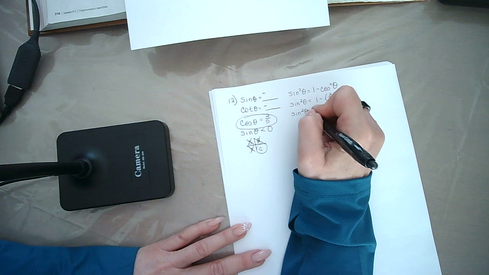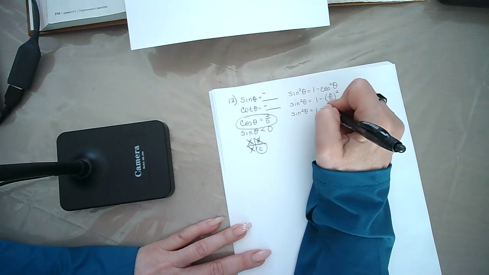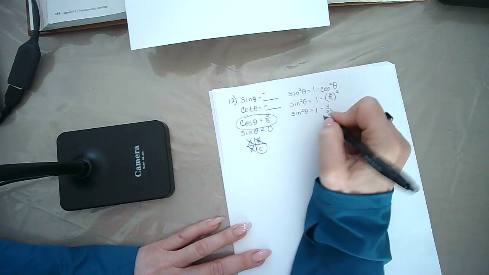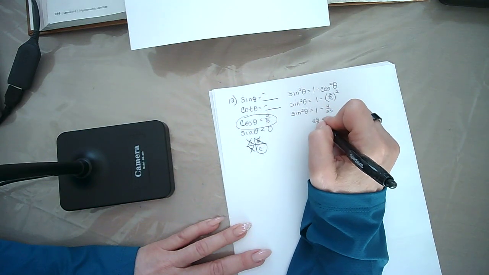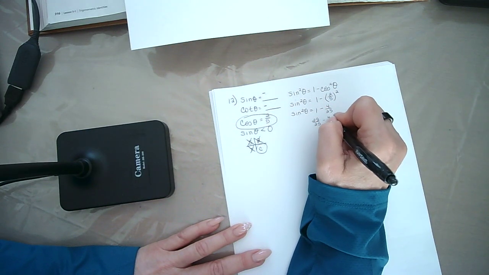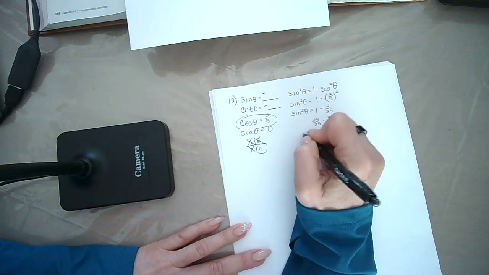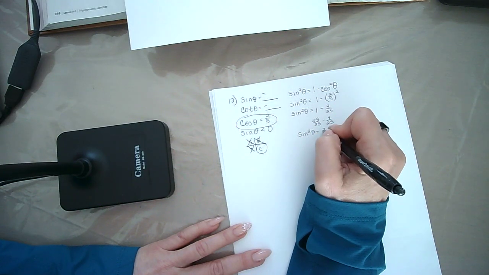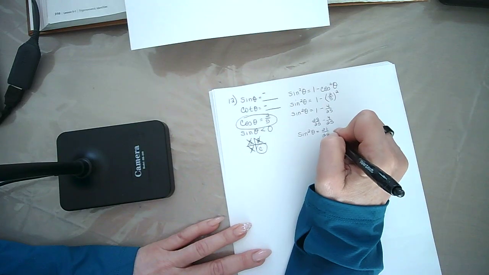Sine squared theta equals 1 minus 4 over 25. I'm going to change that 1 to 25 over 25 so I can subtract it. So I have sine squared theta equals 21 over 25.